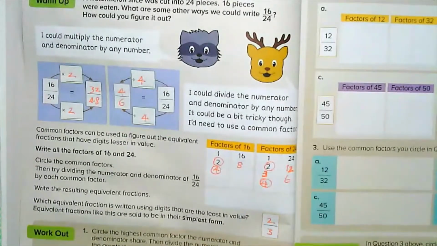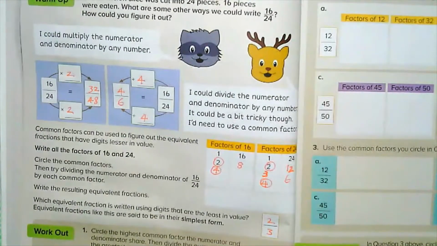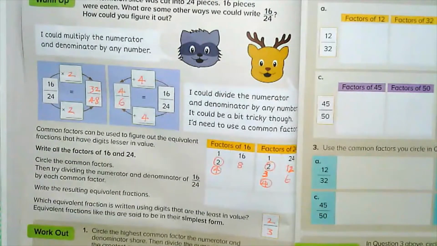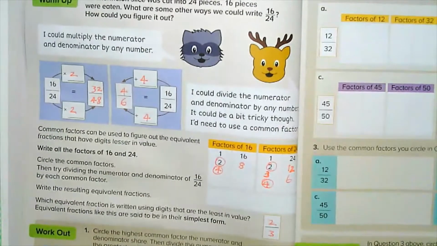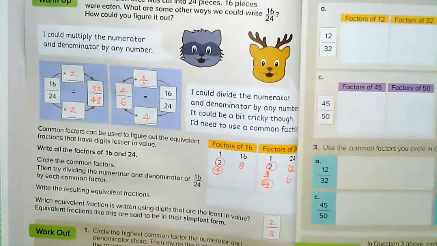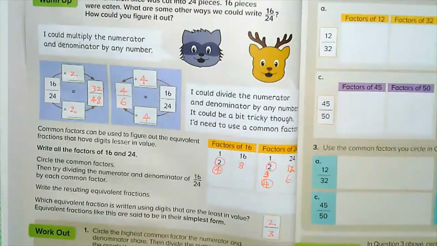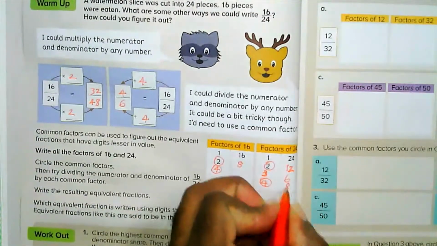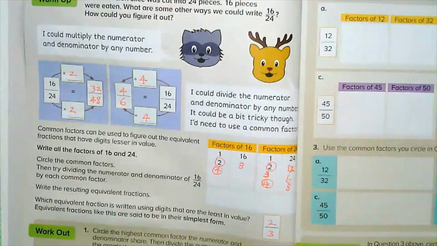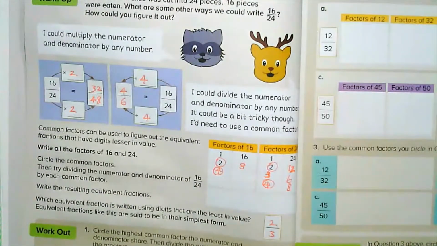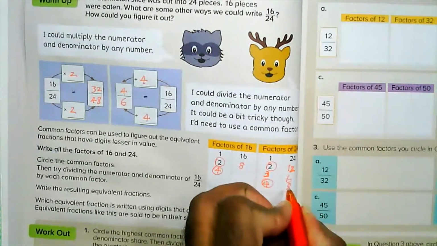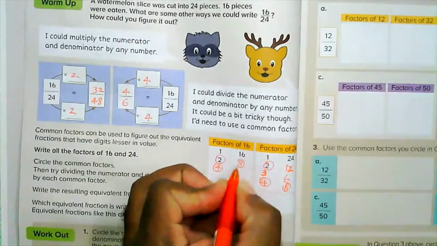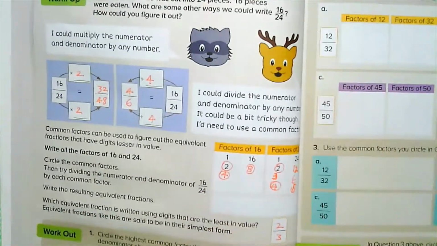We can use 2/3, because we can use 6. We can also use 8. Eight is also a common factor.